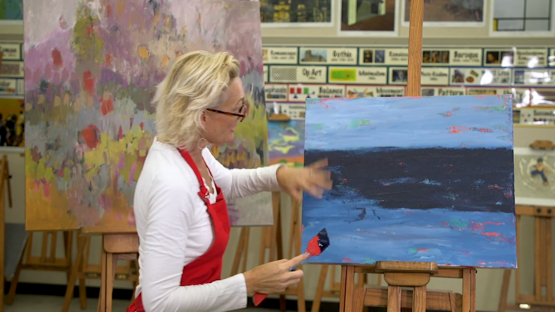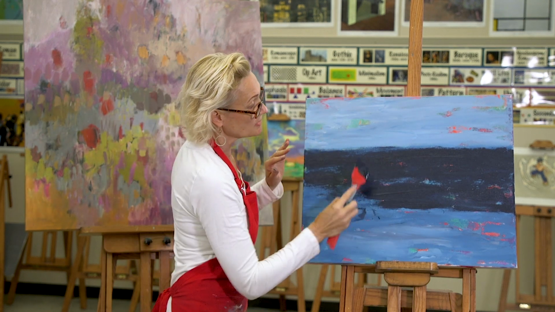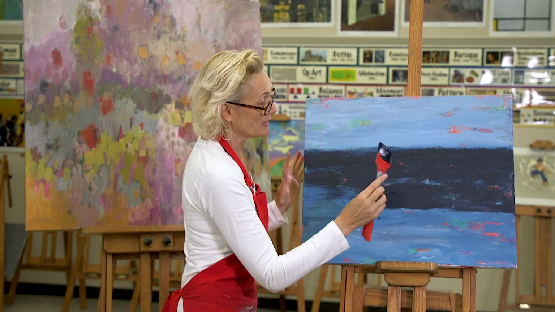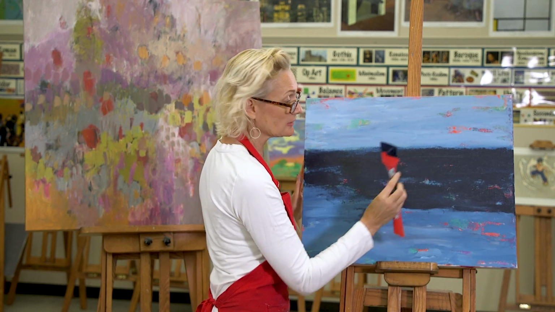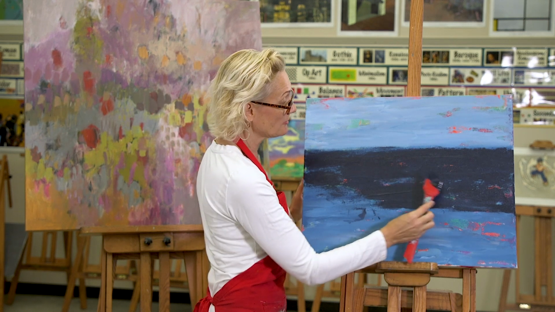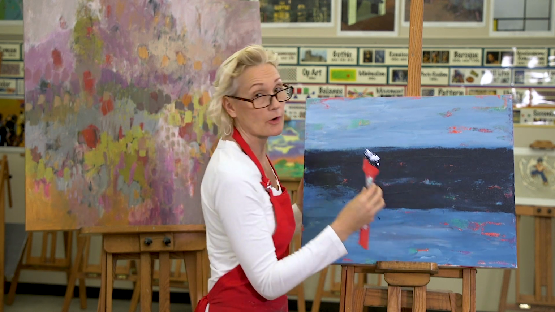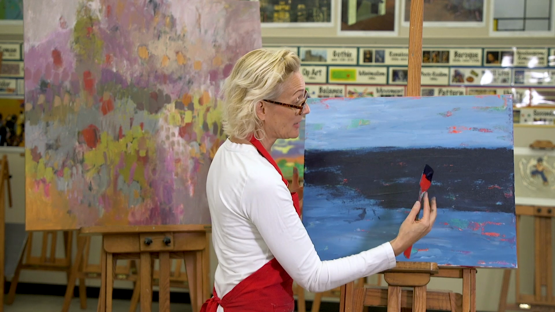So I just keep going back and forth over it, just slowly covering it up. I don't want to cover it up all at once, so I keep going over it, and I'm putting a little bit more pressure each time I go over it so that I can cover a little bit more, but again, not the entire background.